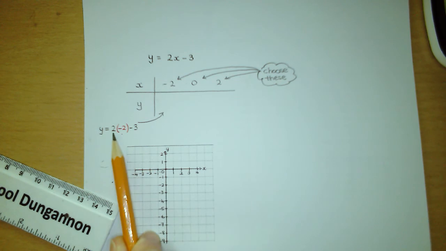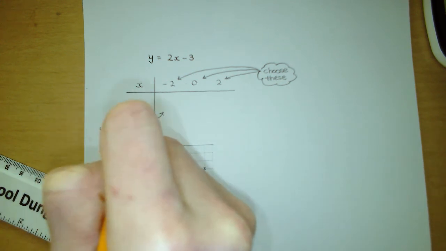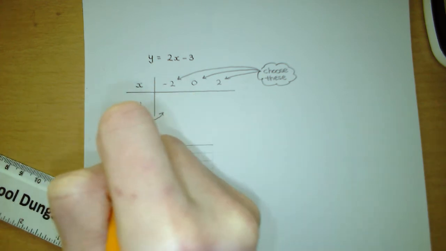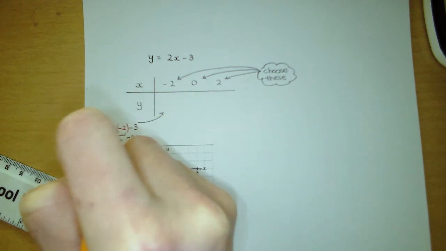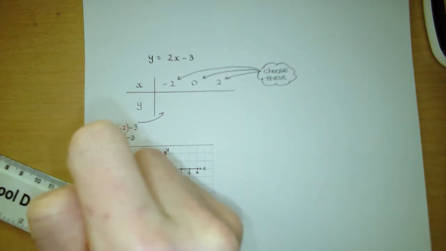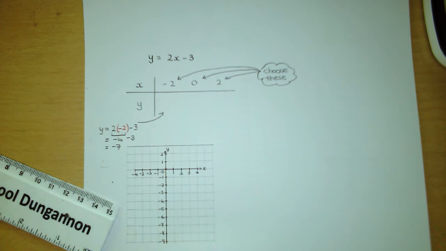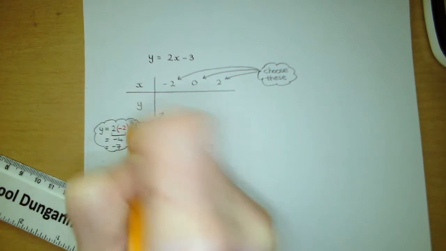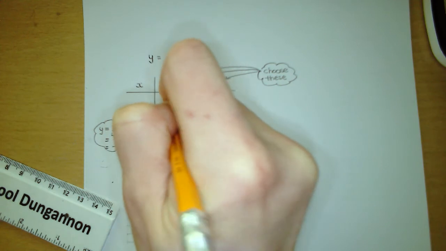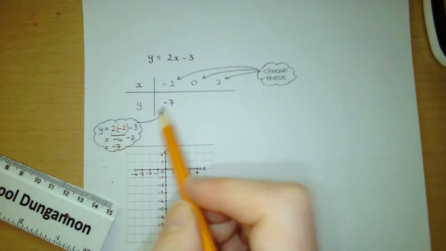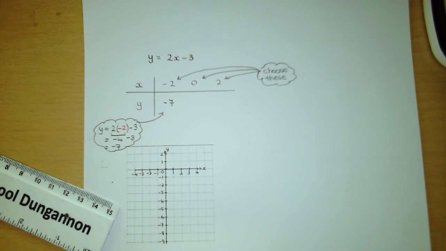So we multiply the 2 and the -2 together, and that's going to give us -4. And then copy down the -3. And then do your subtracting. So -4 subtract 3 is going to give us -7. So our first y value is going to be -7. So it's important, as I say, that you show your working out when you're calculating your first y value.